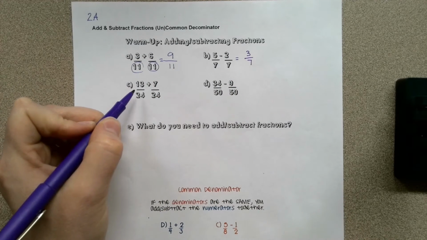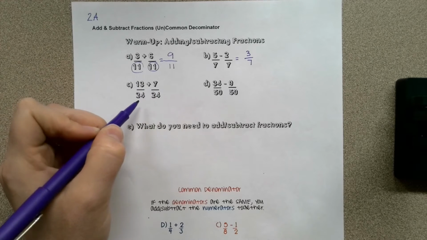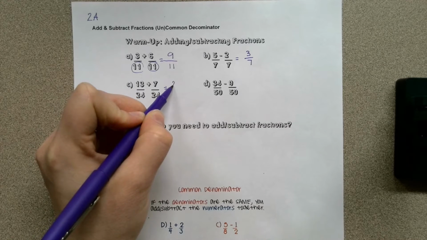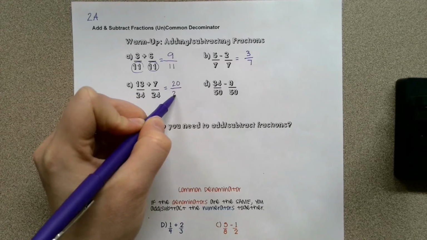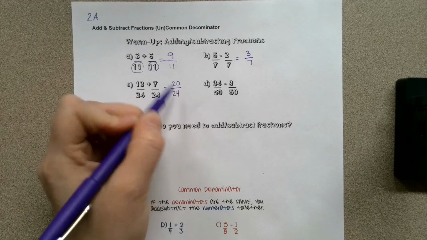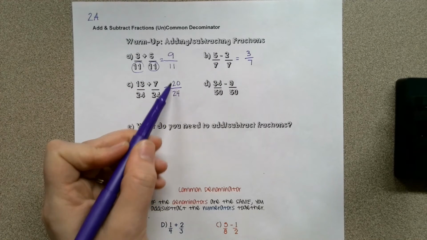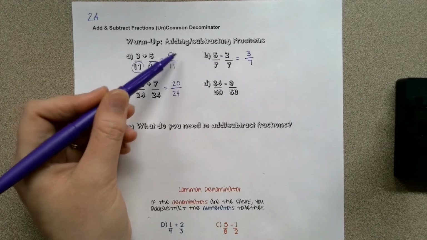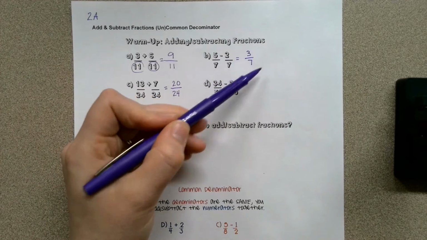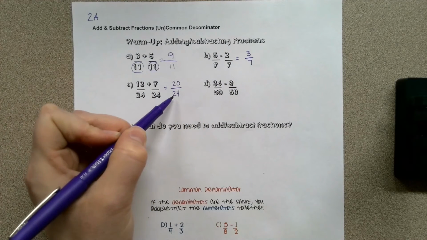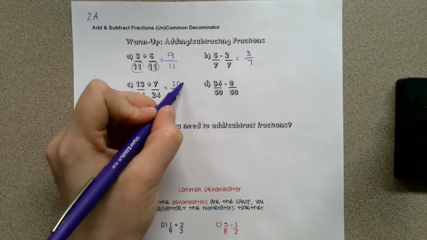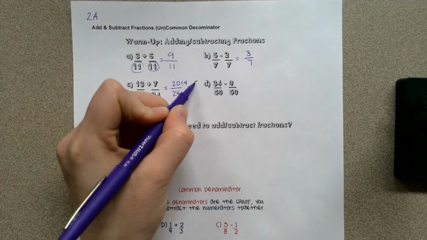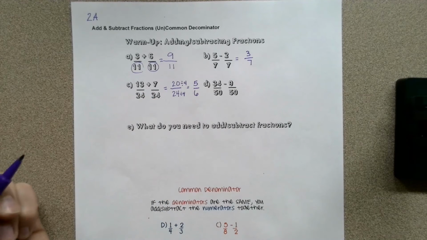For C, same process, 13 plus 7. They both have common denominators, so we're just going to add the numerators, giving us 20 out of 24 now. You'll notice that this is the first time where we end up with numbers that can be simplified. 9 and 11 were both prime, we can't simplify that. 3 and 7 also both prime, can't simplify that. 20 and 24 can both be divided by 4. So we're going to show that in the numerator and denominator to simplify, giving us 5 sixths as our final answer instead.